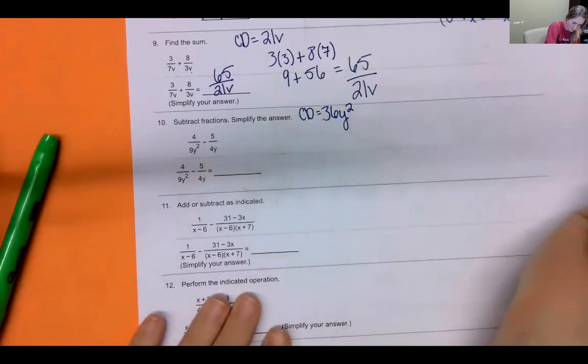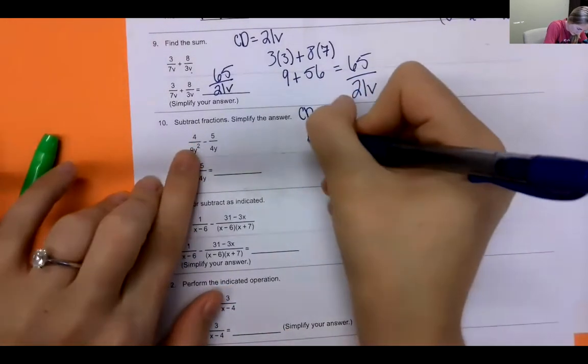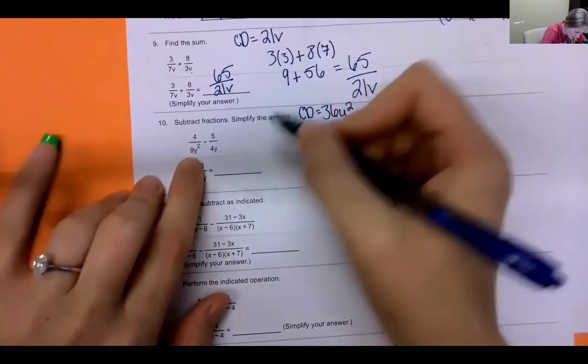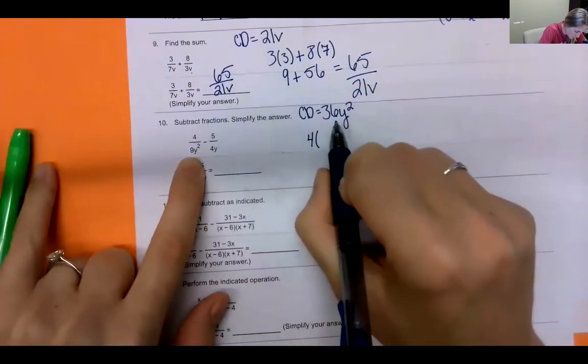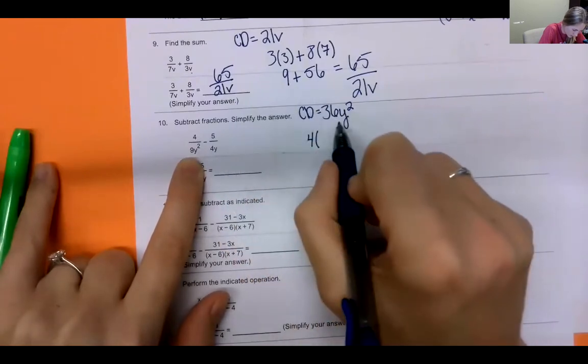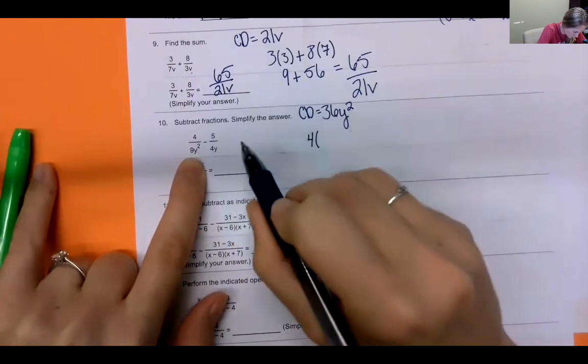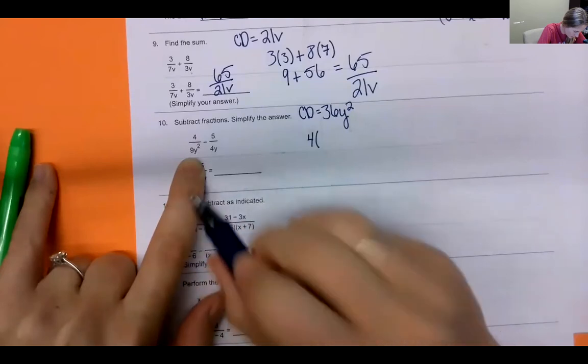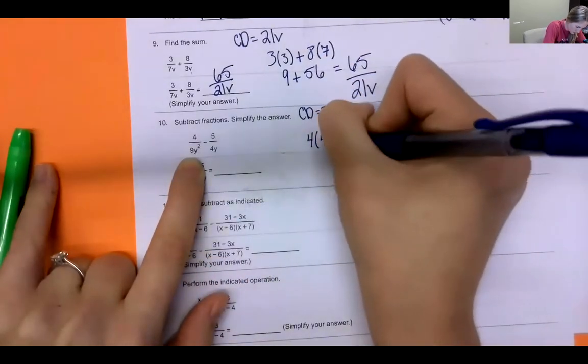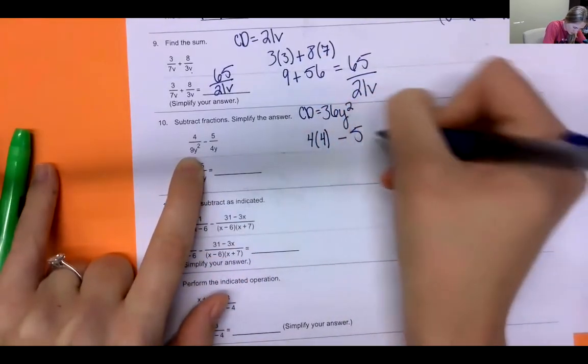Y squared. So now I have 4 times 9 times 9y squared, and I need it to look like 36y squared, so I multiplied this by 4, so 4 times 4.